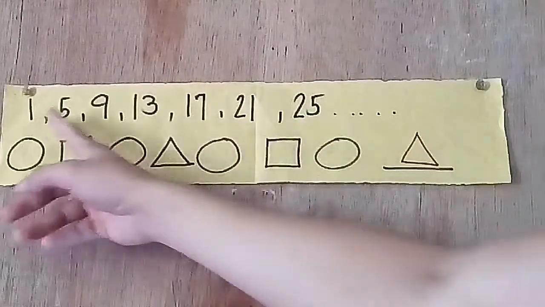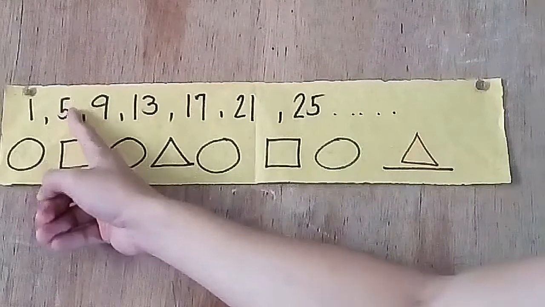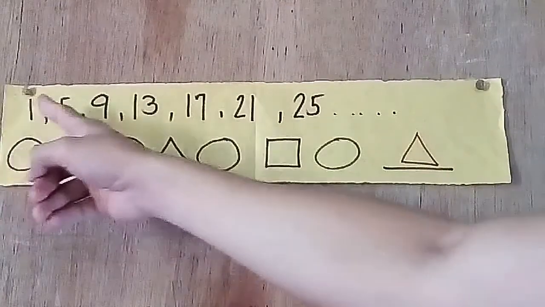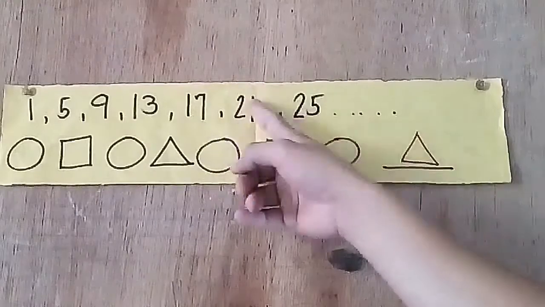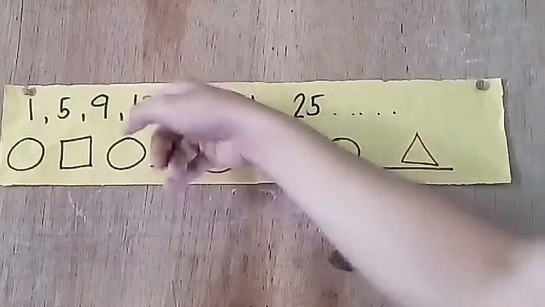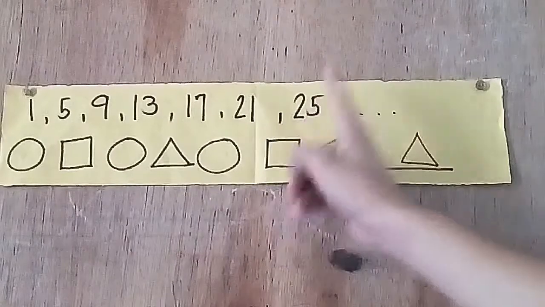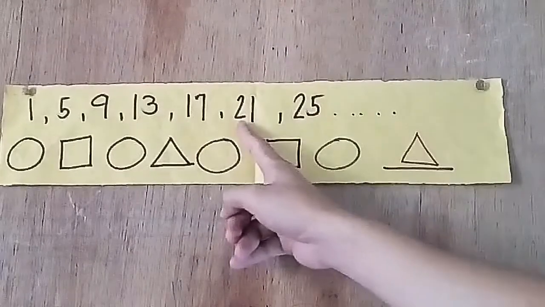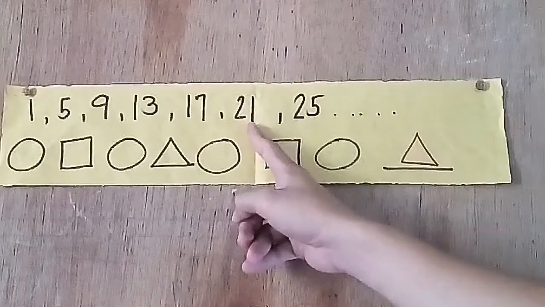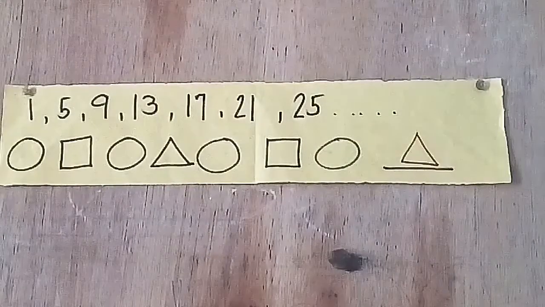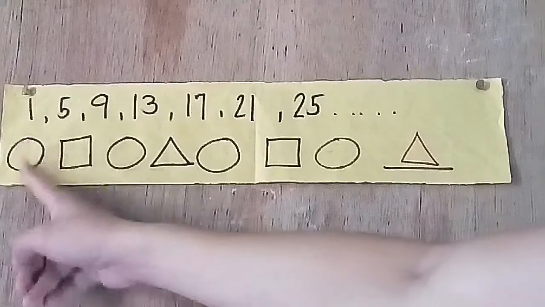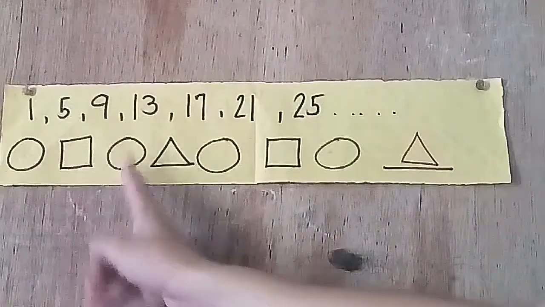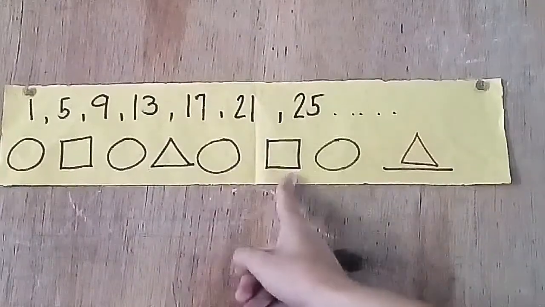Yung pattern niya, kung yung second term, halimbawa, ima-minus mo yung first term, makukuha mong difference is 4. So, ganun din sa mga kasunod na terms. Kung, for example, yung 25, ima-minus mo yung 21, makukuha mo is 4. So, may common difference sila, which is 4. May pattern siya. Dito naman sa ikatlong example, circle, square, circle, triangle, circle, square, circle.